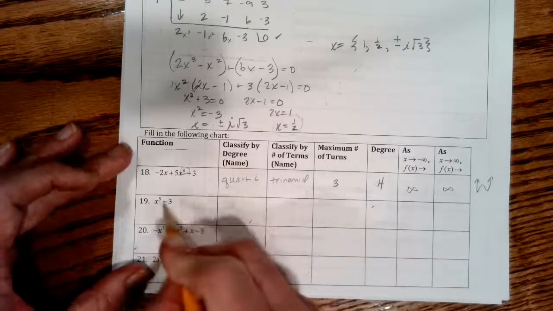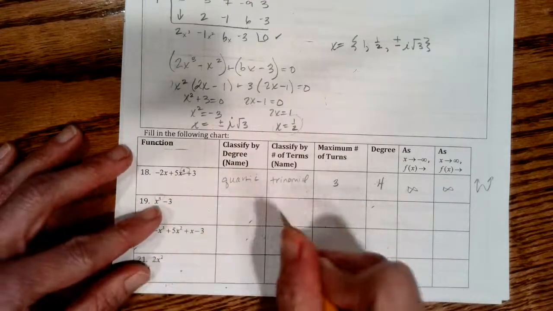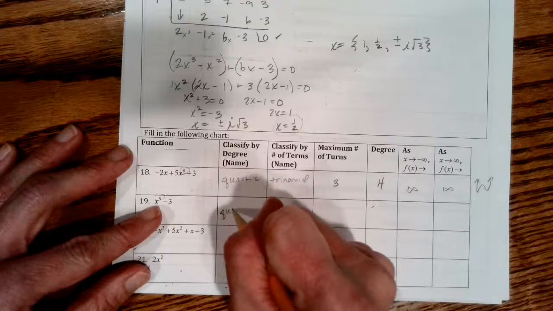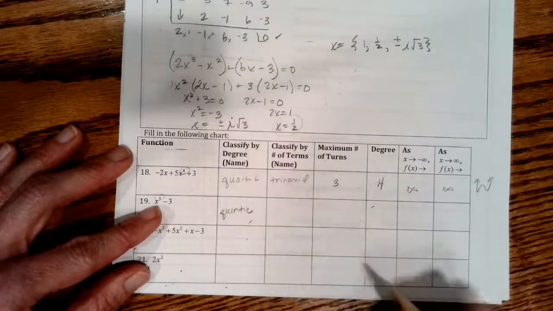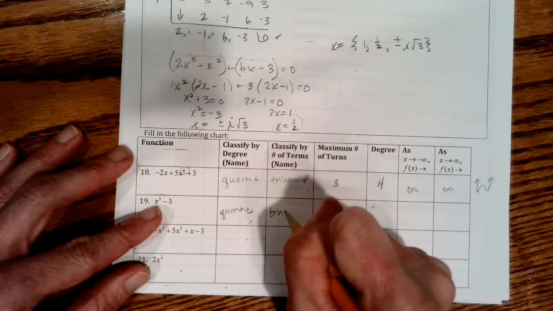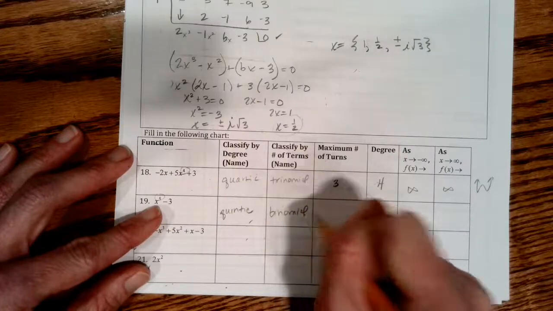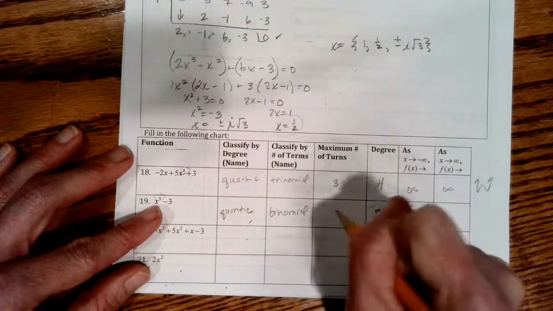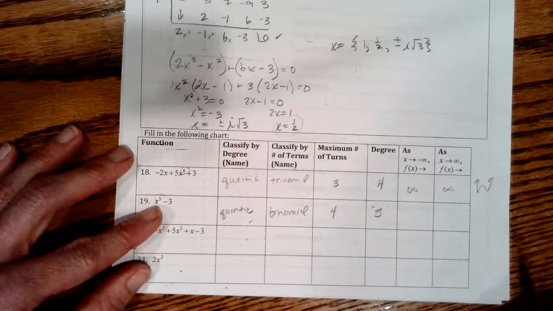All right, x to the 5th means that it's quintic, and it's a binomial. It is a 5th degree, so I have 4 terms.